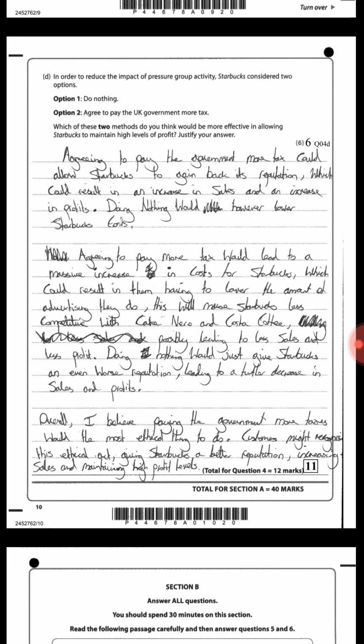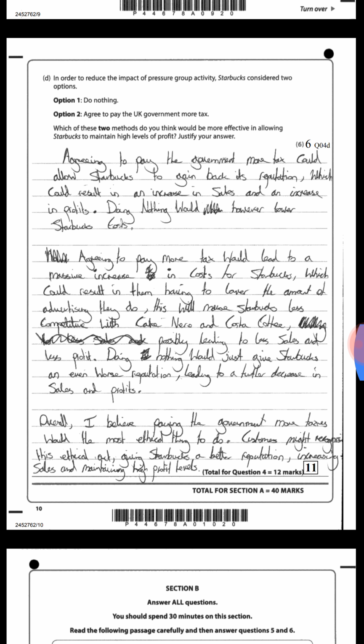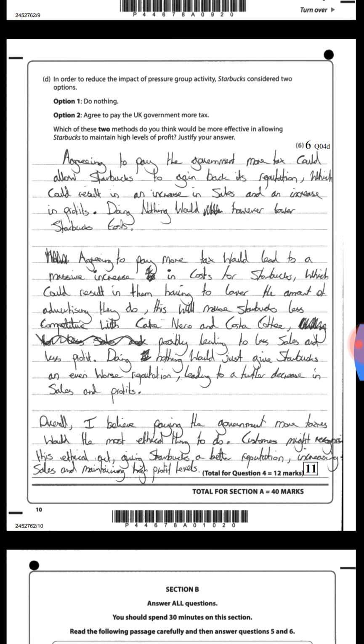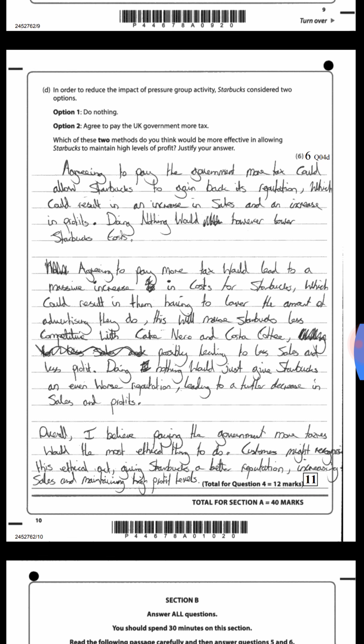Now this is an interesting one. It's a 6 marker. We're going to go through this 6 marker technique in the next lesson or 2. This is where you will be given 2 options and you need to decide which option is the best. So what you could do is focus on one option and explain why you think it's the best, and then talk about the other option and say why you don't think it's a good idea, but you will need to put your opinion at the bottom.